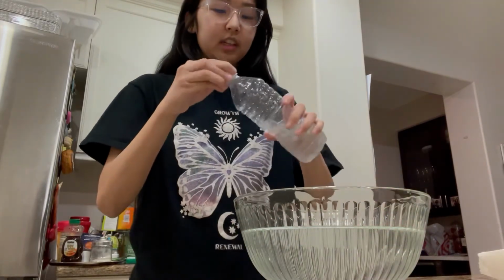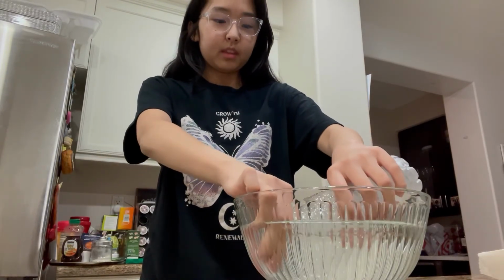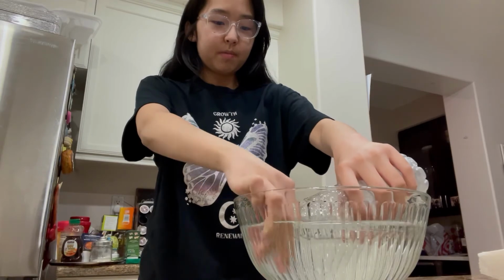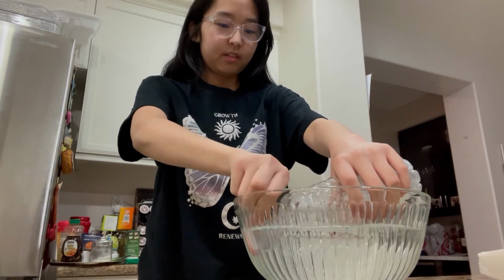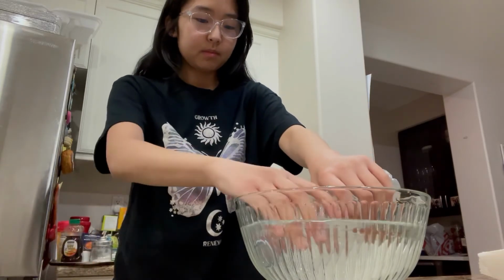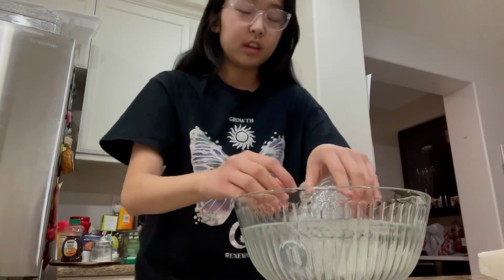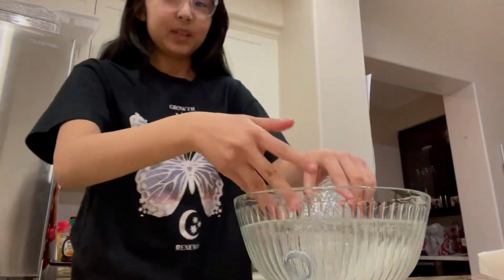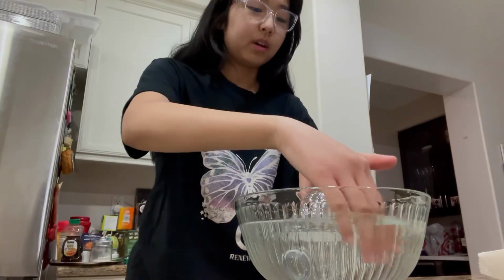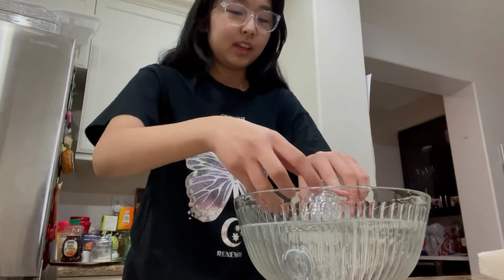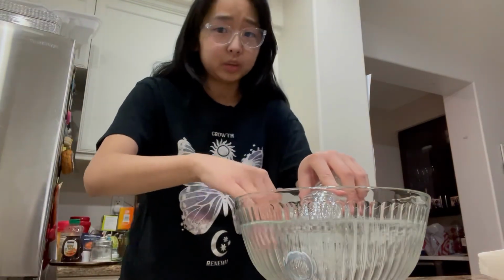So when I put the water bottle into the water, and then I open the water bottle, the heat will flow from the surroundings. The heat is flowing from the surroundings of the water in the bowl into the water bottle, which in turn is making the water colder.